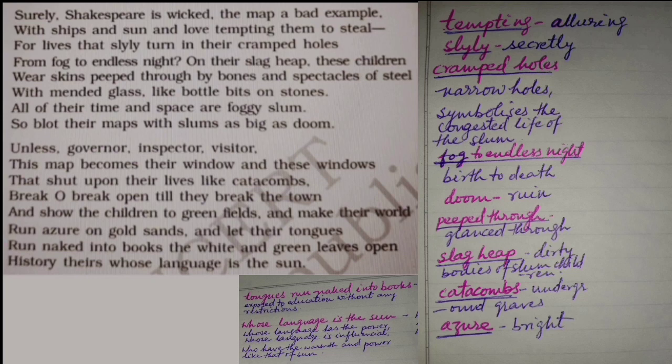Here, this map refers to the life of the rich, the luxurious and prosperous life of the rich people. So, unless this map becomes their window means their life, their world. It means the life of the slum children, the world of the slum children. It means unless the life of the slum children becomes like that of the rich people, their progress and development is not possible.